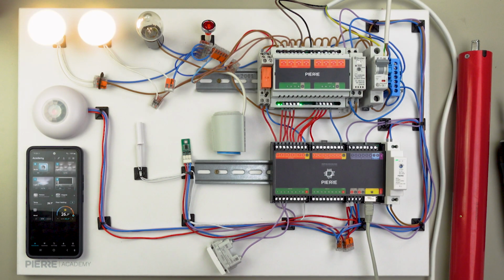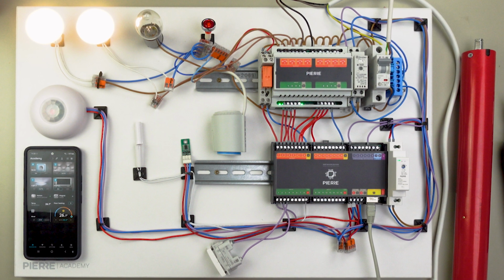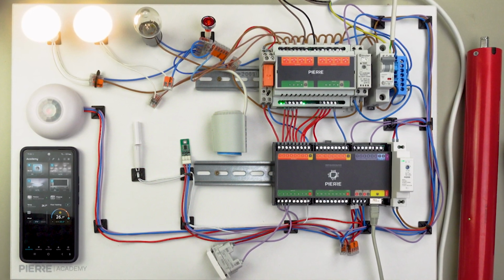And with that, the entire Pierre Controller setup is complete. Lighting, heating, blinds, motion contact sensors, and automations are fully functional and ready for real-world use.